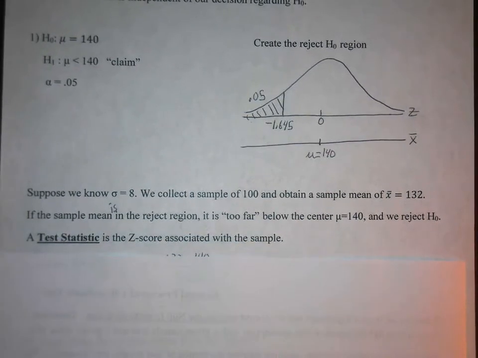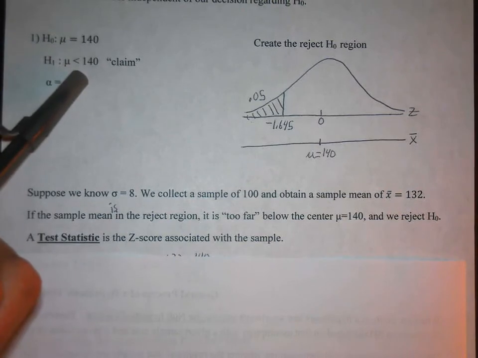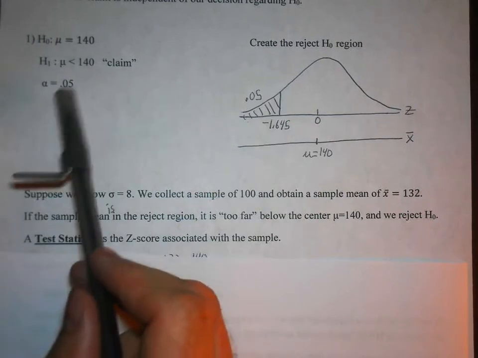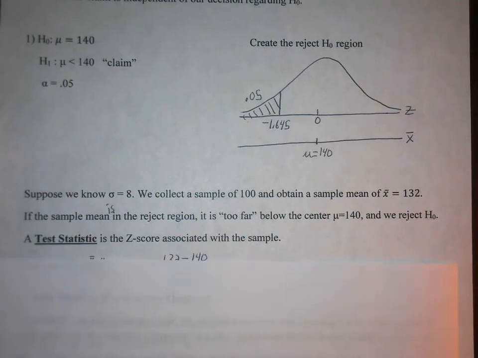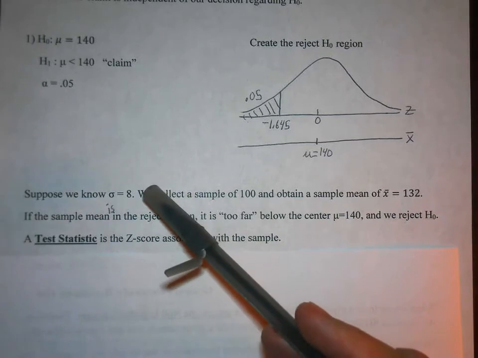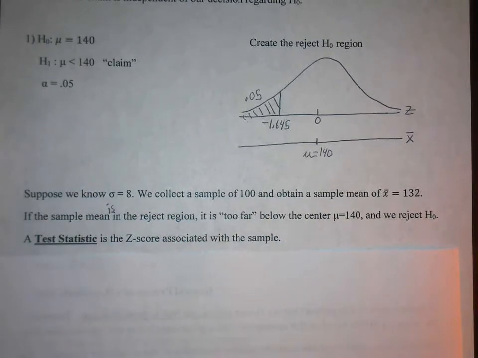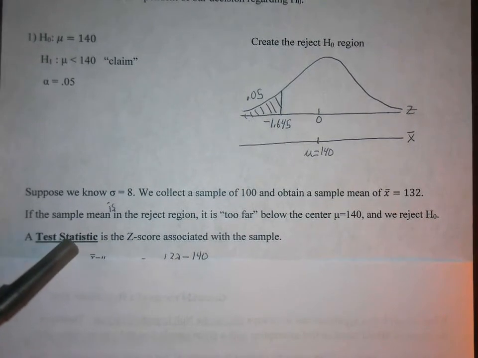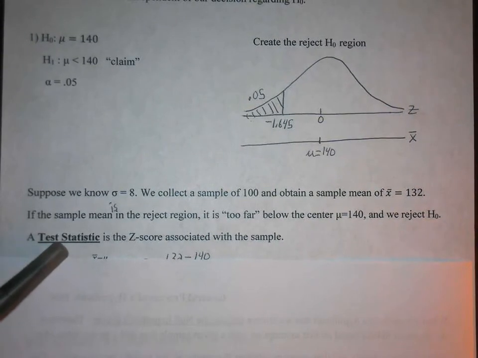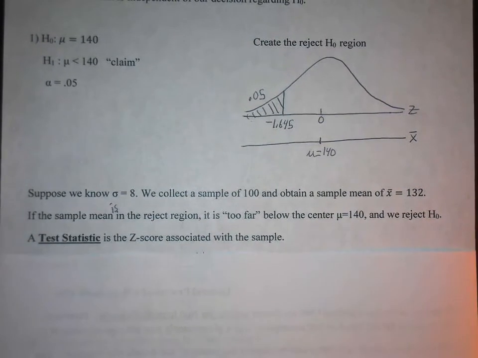Okay, so to recap, we created our null hypotheses and our alternative hypotheses. We have an alpha value. We create our rejection region based off of that information. Then we collect our data. They told us when we collected our data, we got a sample mean of 132. We know that sigma is 8, and we know the sample size is 100. So now we're going to find the z-score that goes with our sample data. And that z-score is just called the test statistic, because we're testing that statistic. Okay, funny how that works.